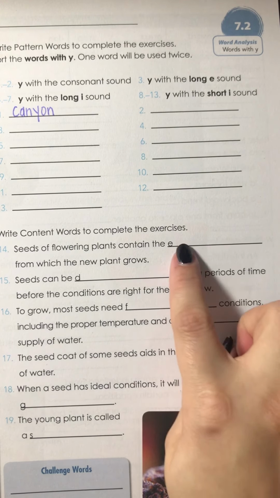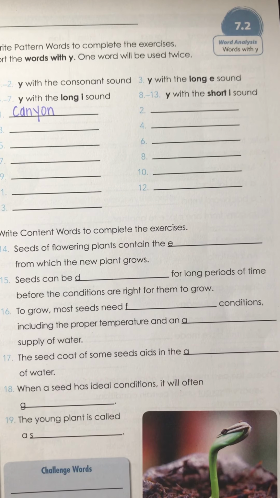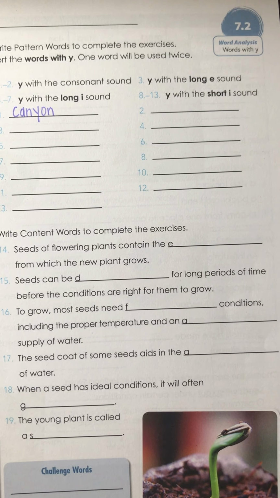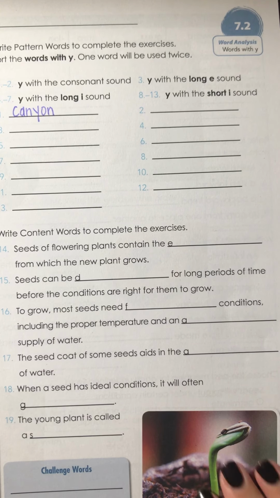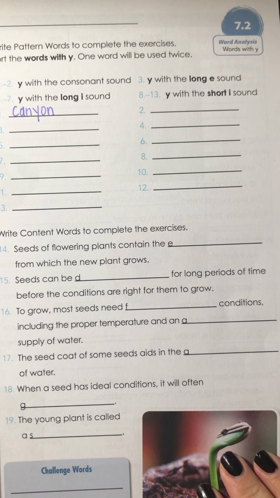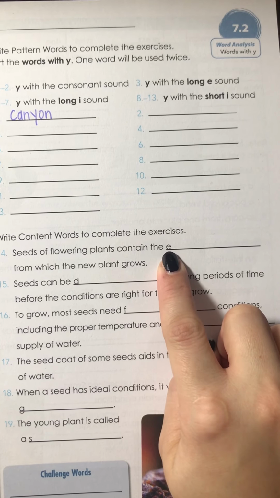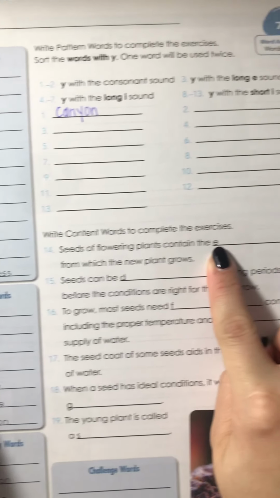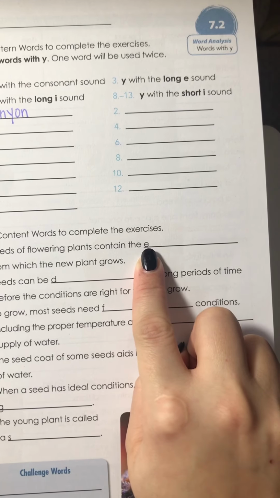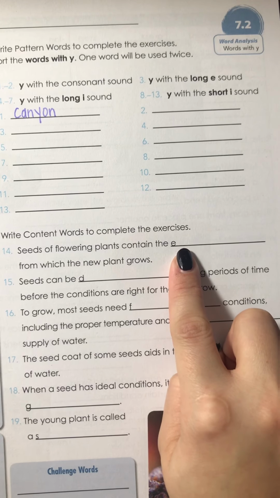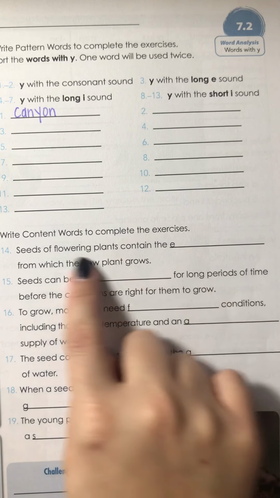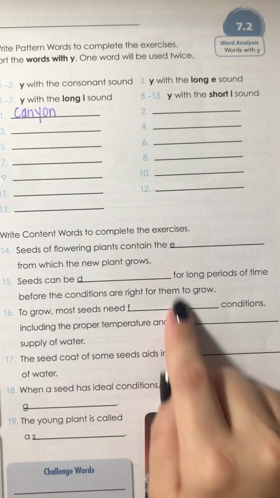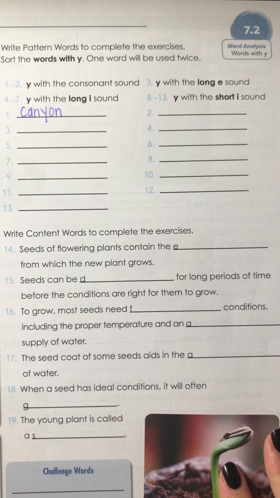So although they have clues, I still encourage you to read the sentences out loud after you fill them in, because it's going to help you better understand what the word means. Although it is obvious that this E is going to be embryo, because that is the only E word, it is still hard to know what embryo means if you don't look it up or you don't at least know how it fits in a sentence. So although you know them, definitely read them out loud to get a better understanding.